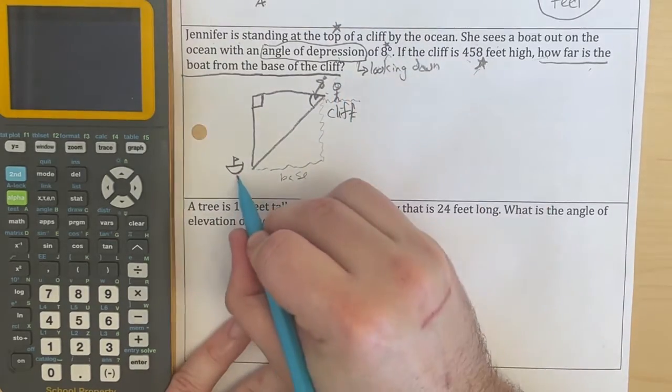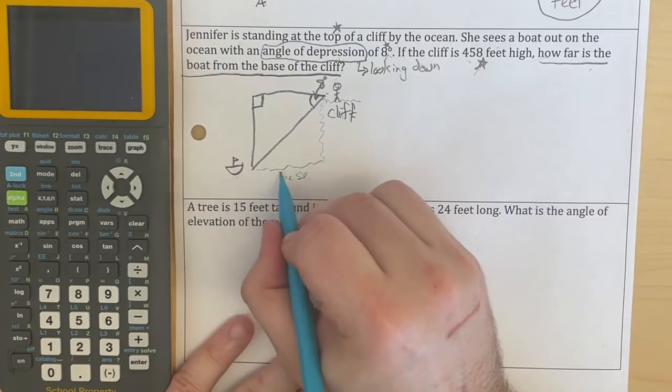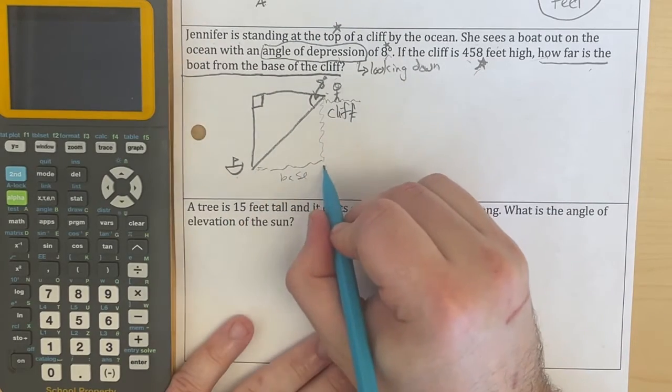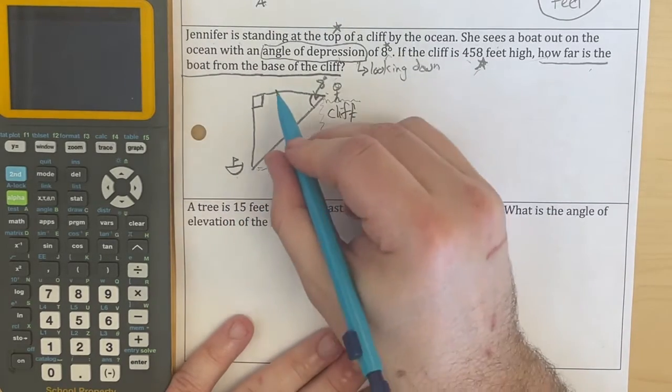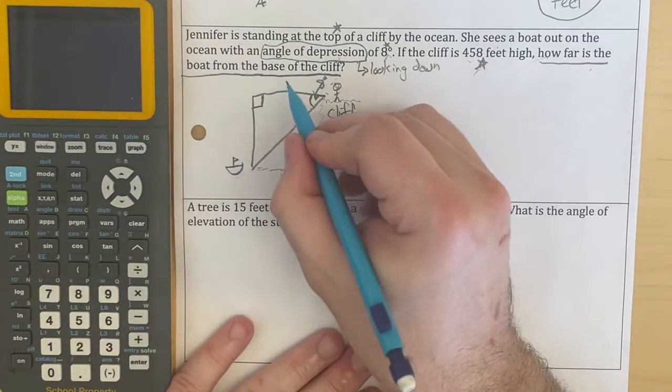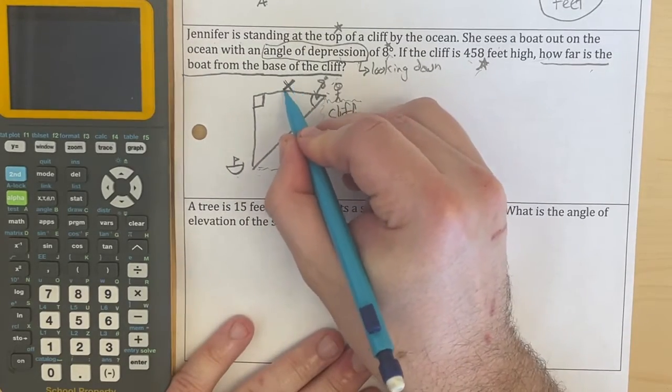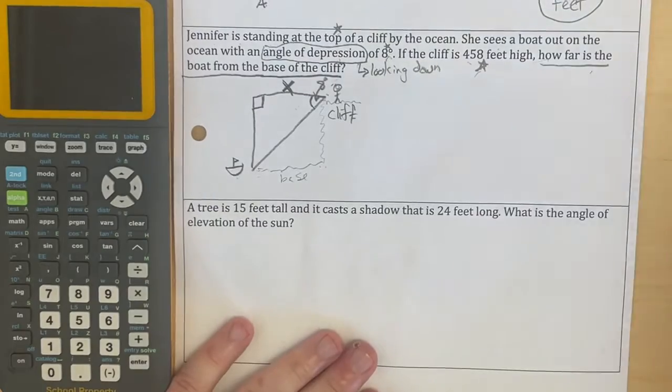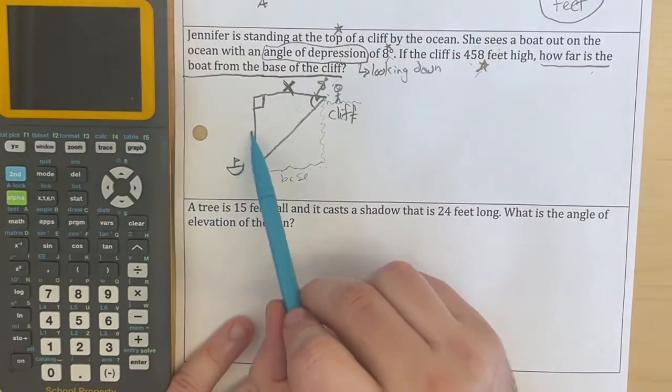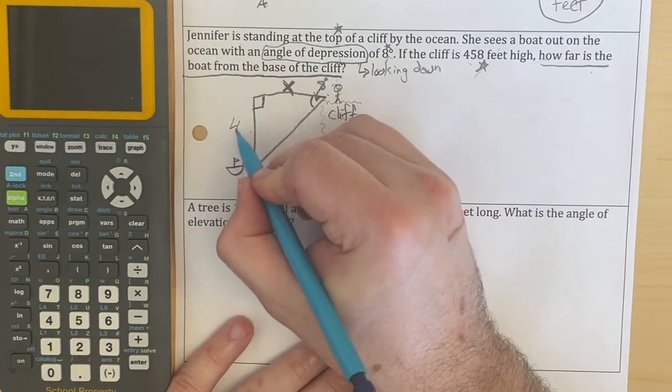Here's the cliff, here's the boat, they're looking down, and this is going to be that side we're looking for, which if we want to use that 8 degrees, we would have to say is our side X. That means that this other side is going to be 458.